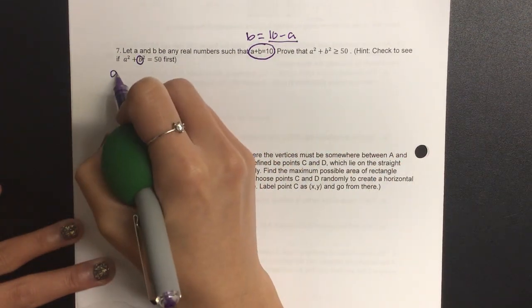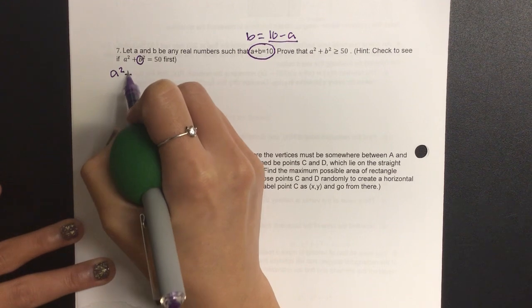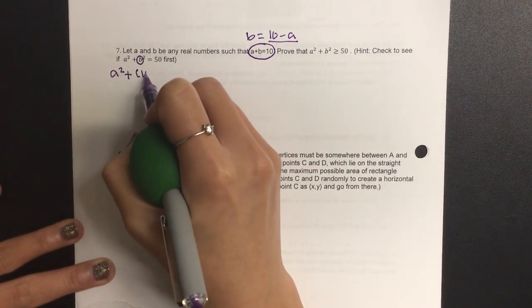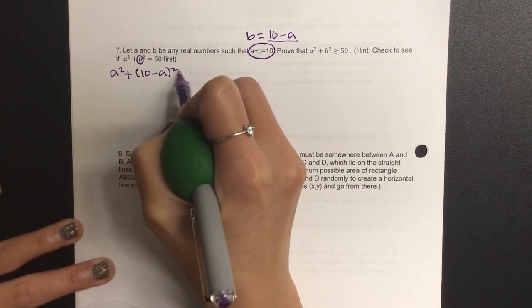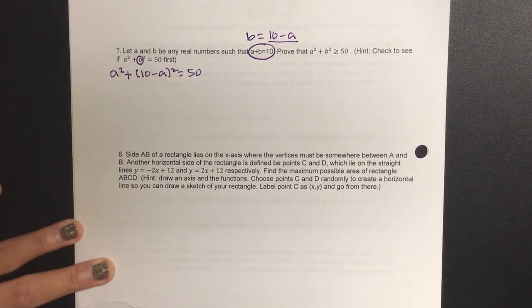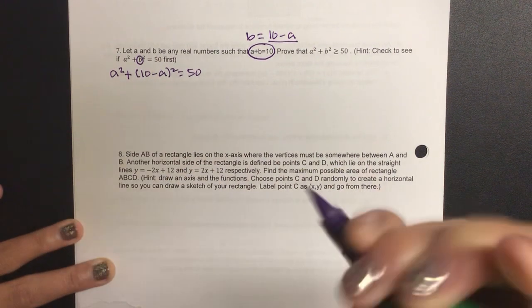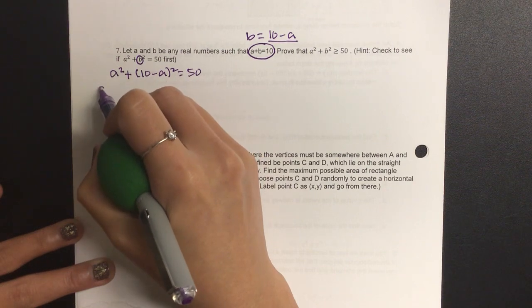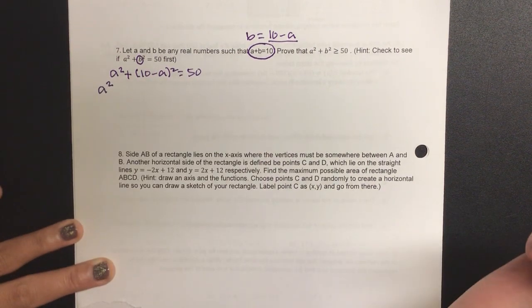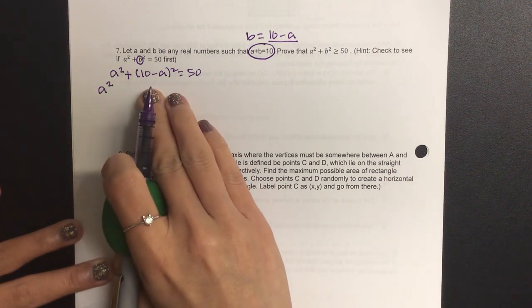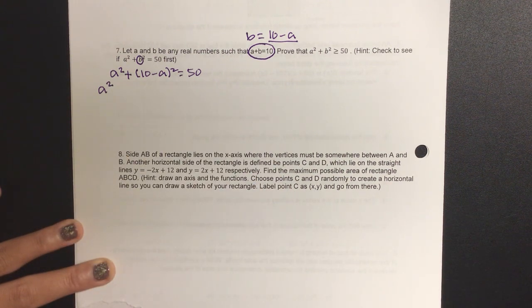So we have a squared plus 10 minus a all squared is equal to 50. Now, y'all remember back in Algebra 2, this term right here is called the perfect square. Yeah, perfect square. So I'm going to leave the first a squared alone. And let's do this in one go. I know some of you guys would like to write this twice and do FOIL and distribute, right? Okay. I like to take the shortcut.